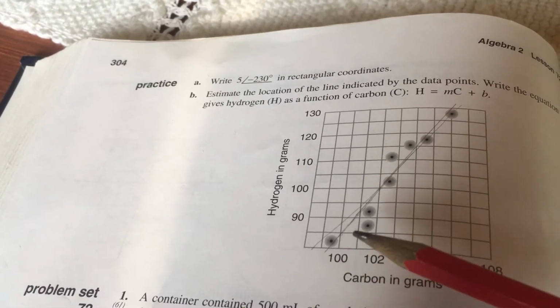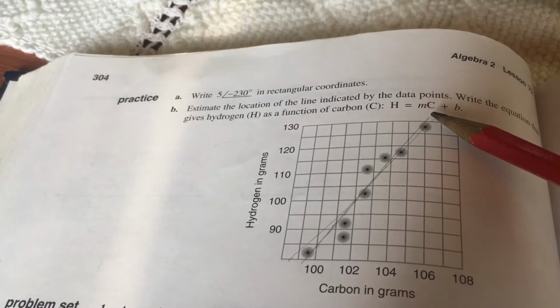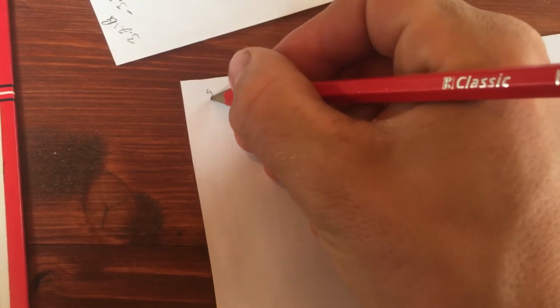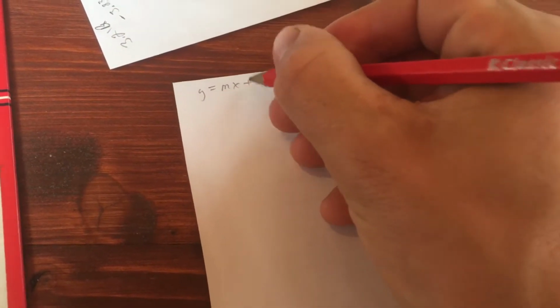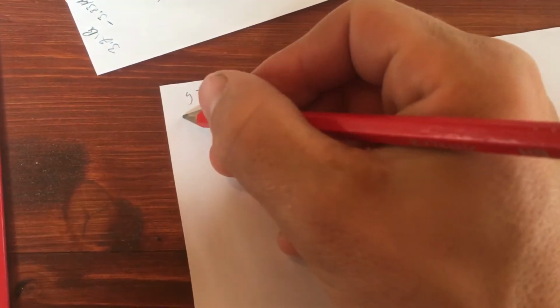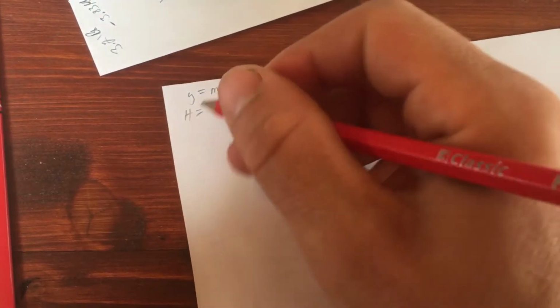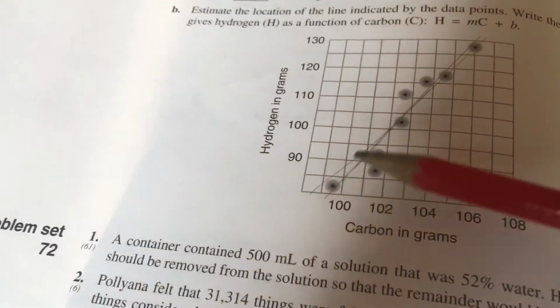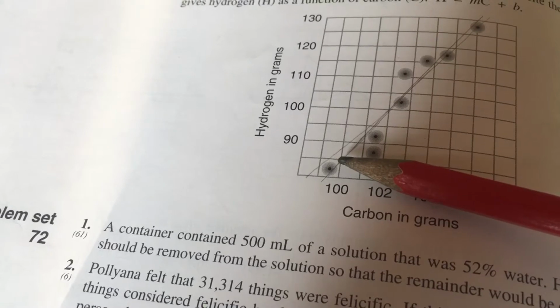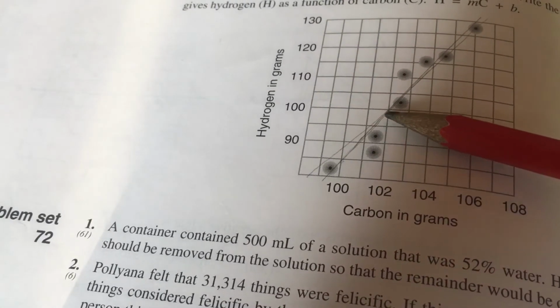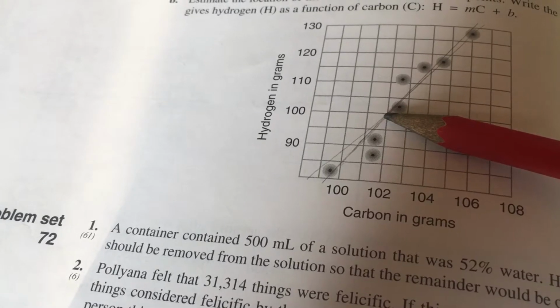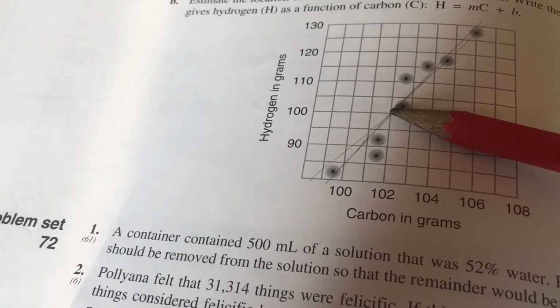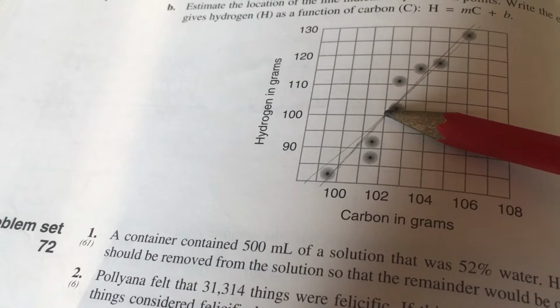And then we need to take that line and find the slope-intercept formula and change it into h equals mc plus b. So we're going to start with y equals mx plus b, and I'm going to change it to h equals mc plus b. Now the first thing we need to do is try to find the slope of this line. We notice that we've passed through this point here at 85 and 100 perfectly, and then we cross through this point up here again perfectly. So we have to go rise over run and see what the difference is.